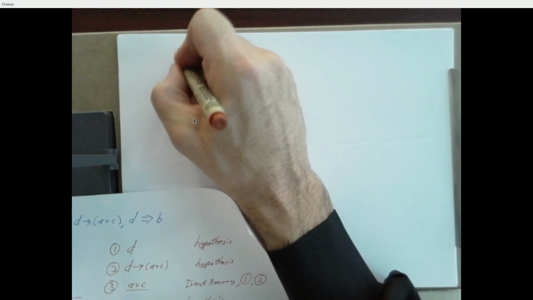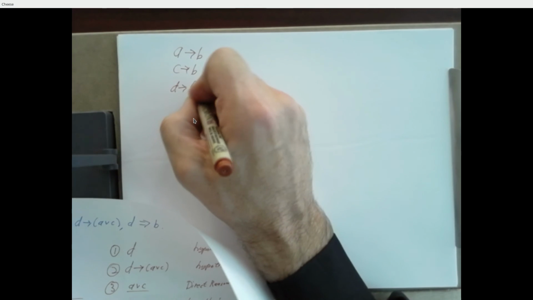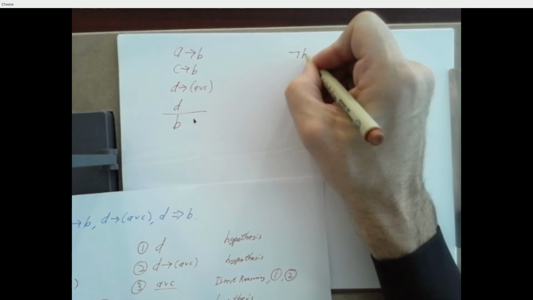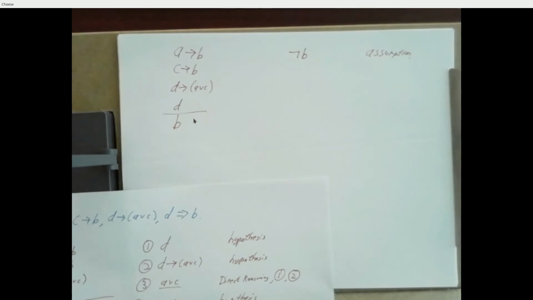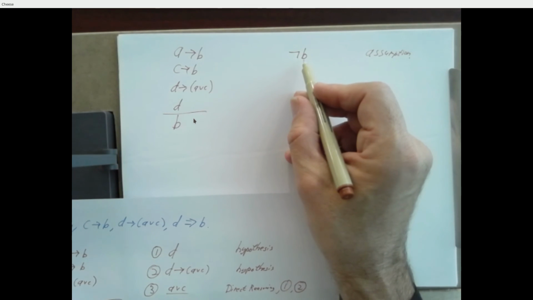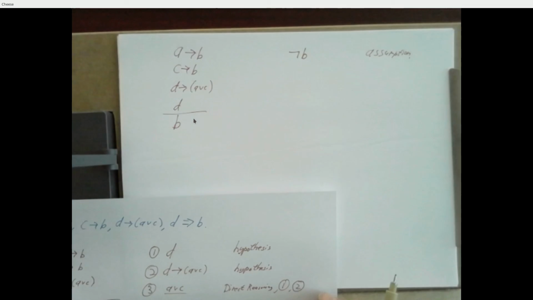So for an indirect proof, we're going to suppose, so let me write all these down again: A implies B, C implies B, D implies A or C, D, and we're trying to conclude B. To do a proof by contradiction, we start off by assuming not B. That's an assumption, and we're going to argue until we get a contradiction. Once we reach a contradiction, we know that not B implies false, and so not B can't be true, so B must be true.